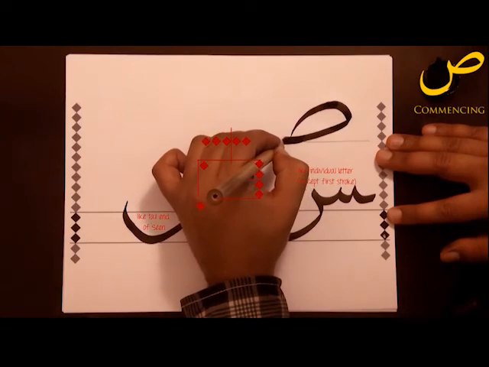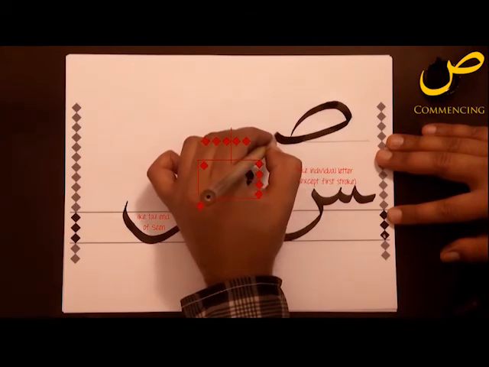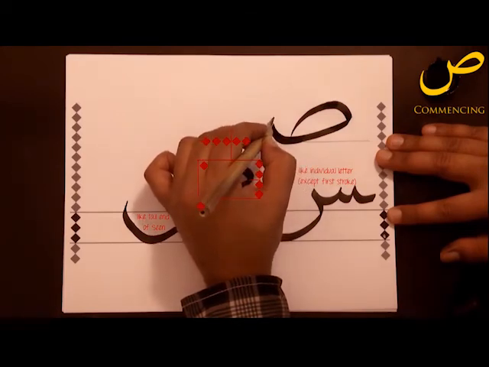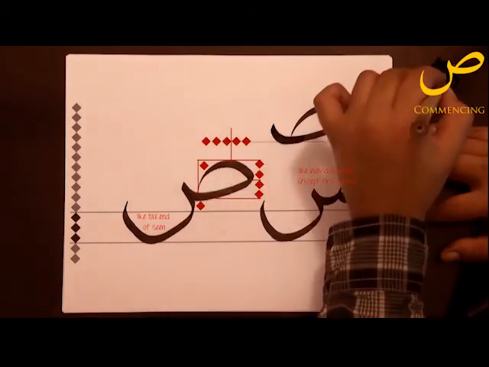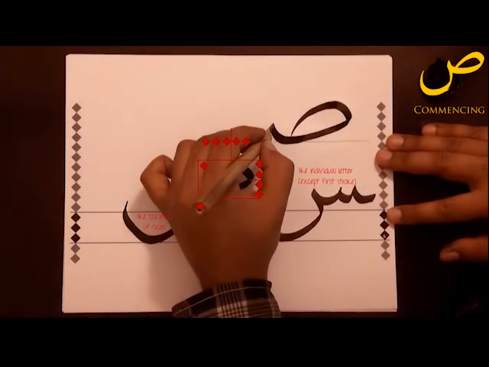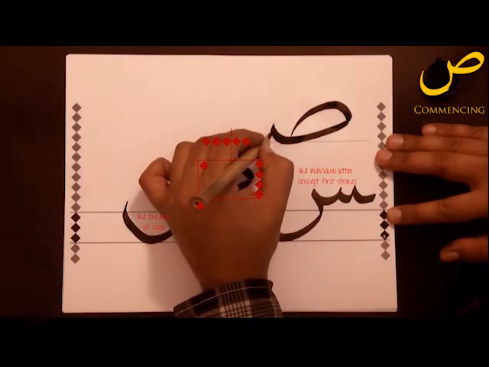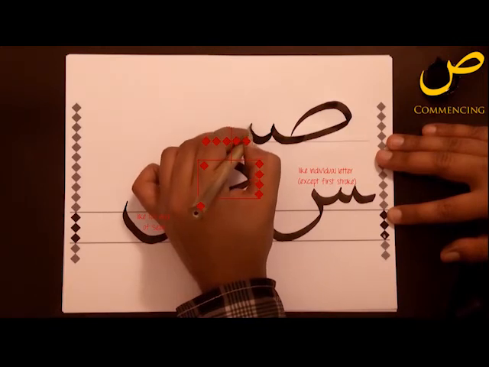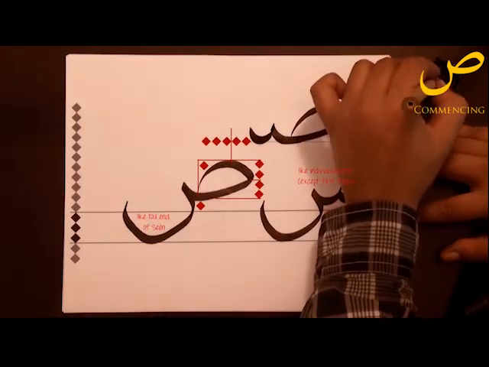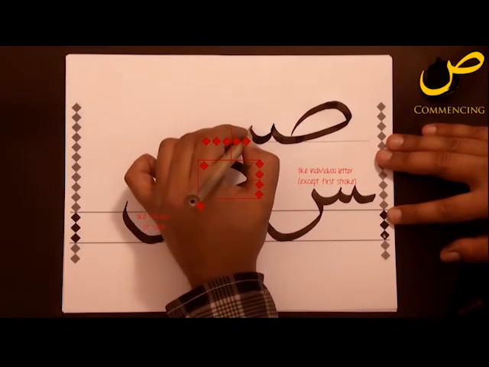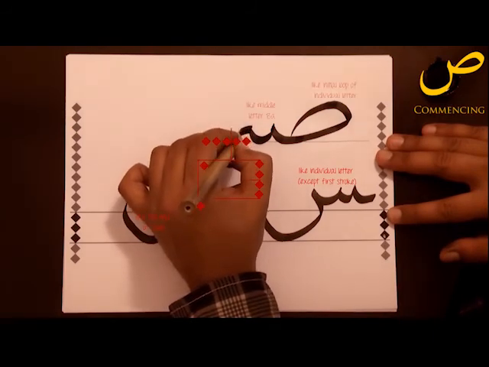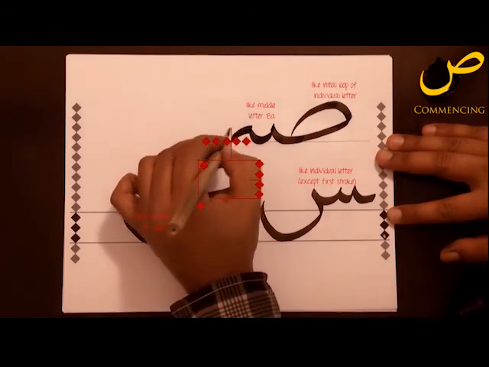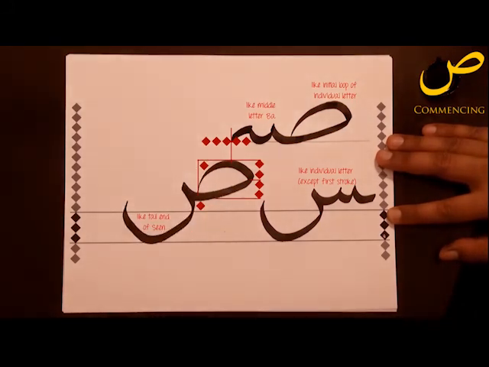And again, as I approach the initial stroke, I would curve back upwards. The bevel of the Sad is just like the middle letter Ba, which is a symmetric figure. And then you can continue on in that manner.